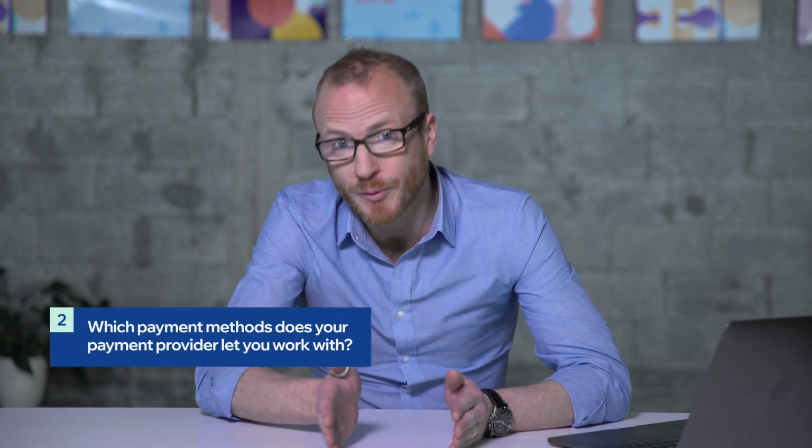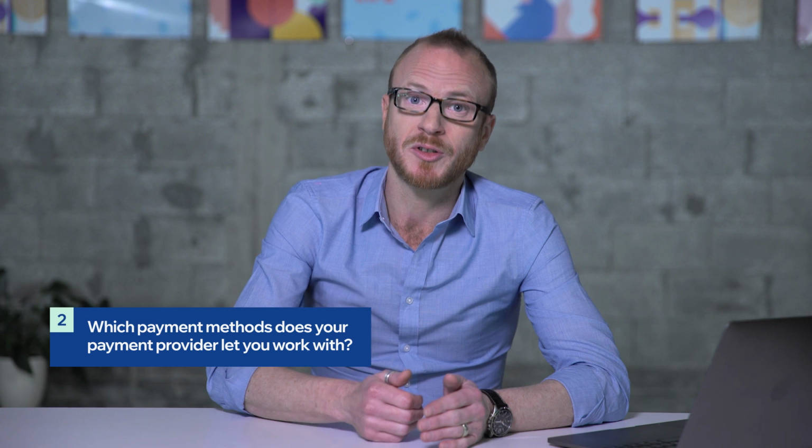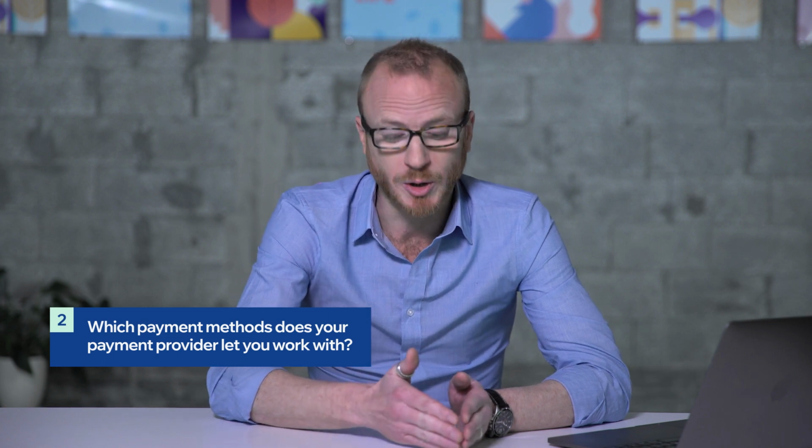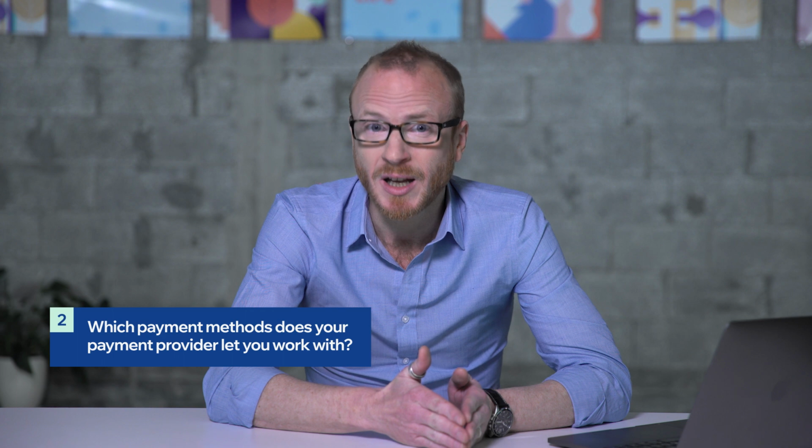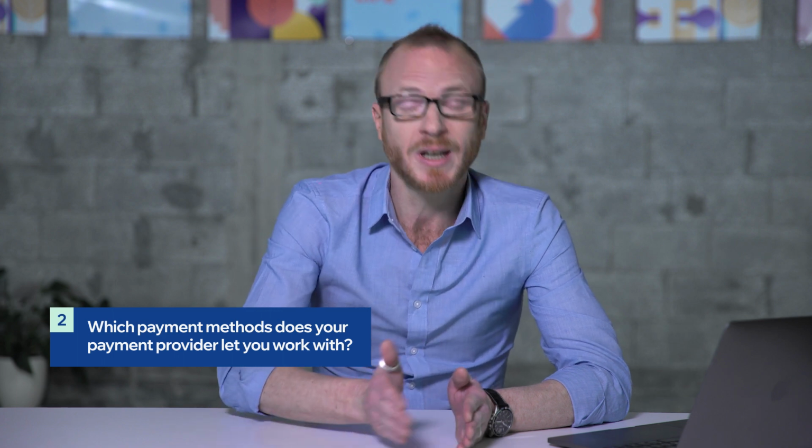First thing to remember, or at least to be aware of, is where your business is located. Not where your sales come from, but where your business is physically located. You need to be sure that the payment provider can work with your bank and also with your currency so that money can actually be transferred to your bank account. The next thing for you to consider is what payment methods your payment provider lets you work with. So for example, Wix Payments will let you accept credit and debit cards, and then depending on what country you're in, it will also let you work with some third-party payment providers.